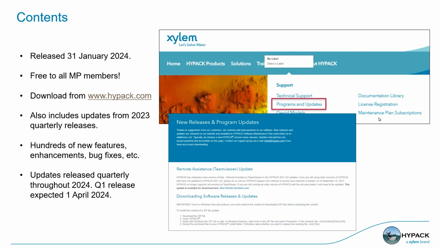What we're going to talk about is basically like 10 pounds in a 5-pound bag. There are probably hundreds of new features, enhancements, and bug fixes in HYPACK, and we're going to highlight probably the most exciting ones in 2024. And our plan is to release updates, quarterly releases, each quarter this year. So our Q1 release is slated for around April 1st of this year.